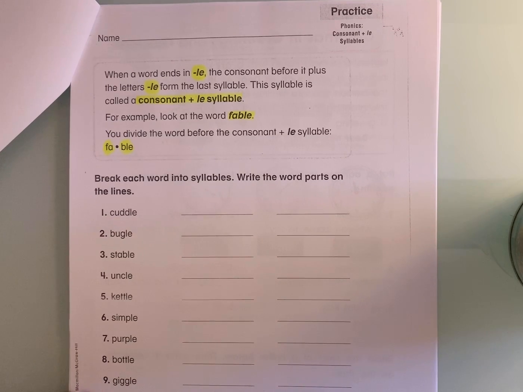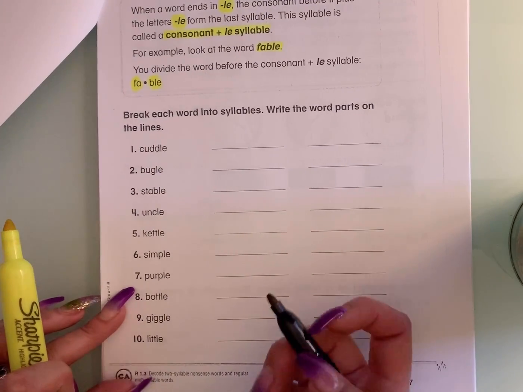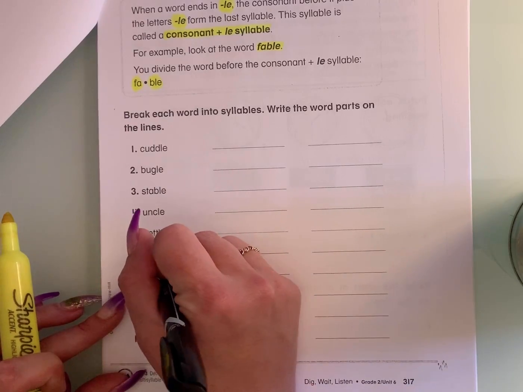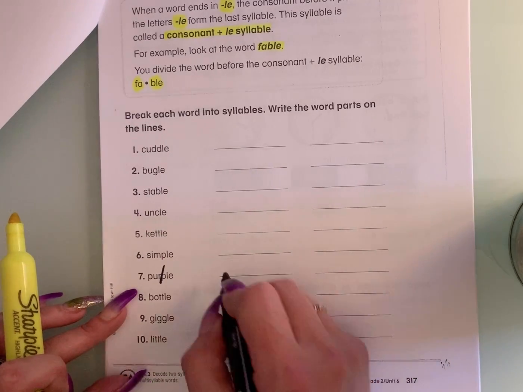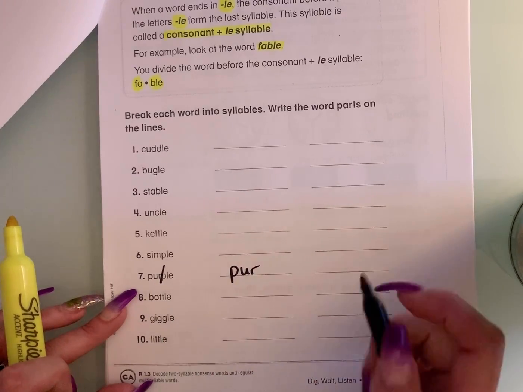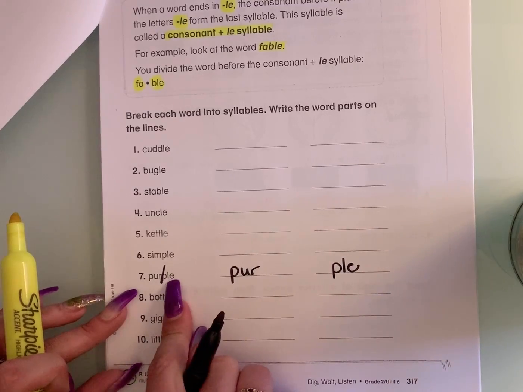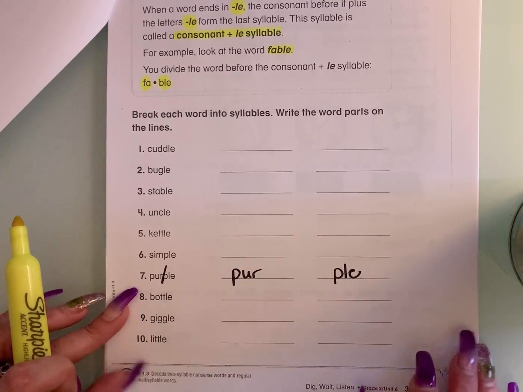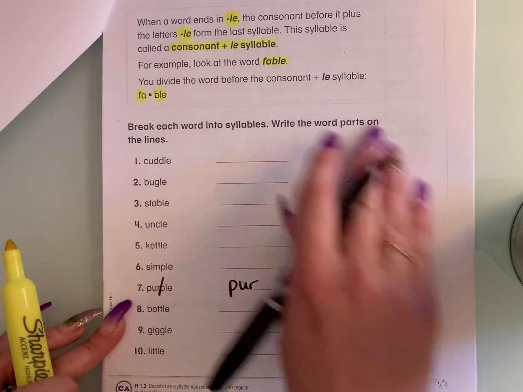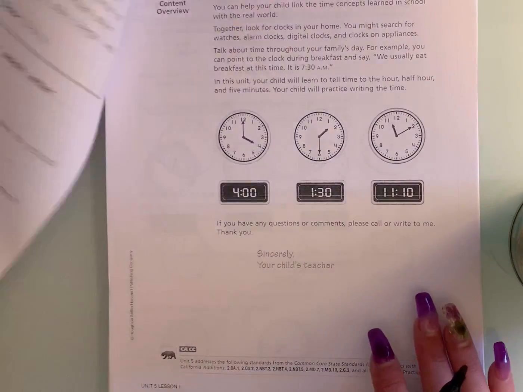Okay, so let's look at an example. Let's do number 7 together, actually. So let's look at purple. Where do you think you would separate that as a syllable? Purple. So the first part is per, the first syllable is per, and then the last syllable is pull. So we took the LE and then we took the consonant right before it, okay? So follow that same format with your other examples, or your other questions rather.